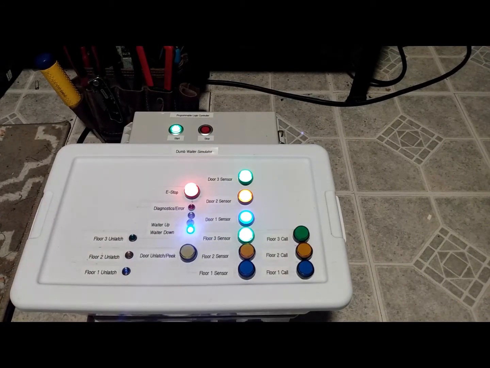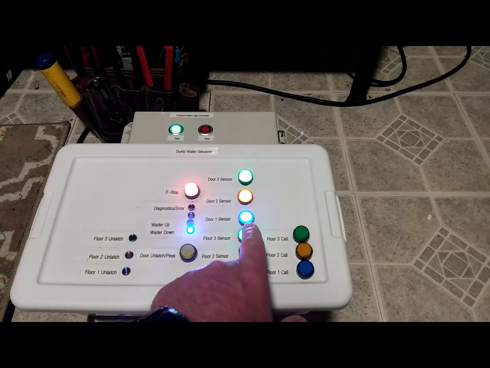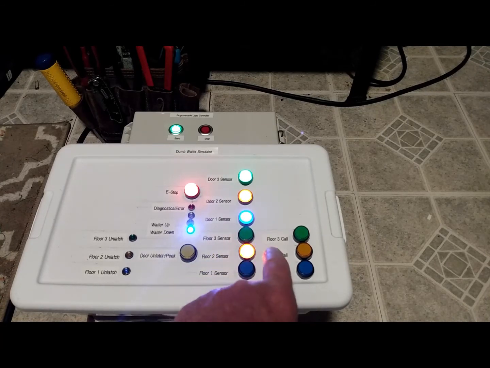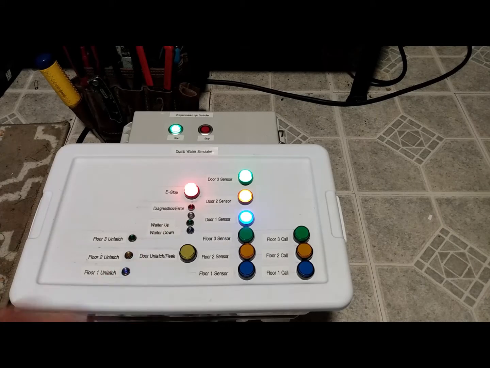And now the waiter is going down. The waiter will continue going down until it has reached its destination, which is floor 1. I am going to get off of the floor 3 sensor. We get to floor 2, and we get to floor 1. The winch stops once we get to our destination.